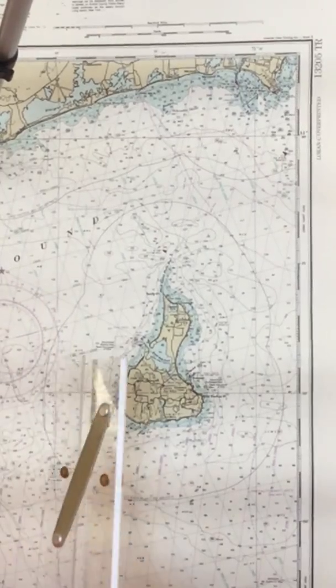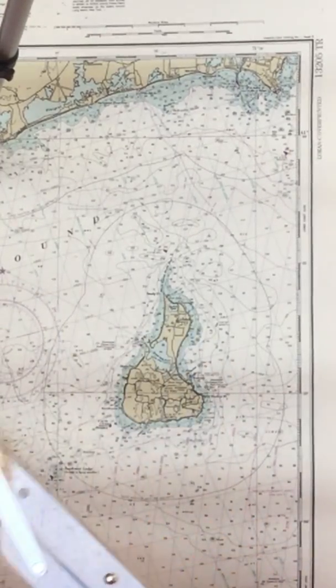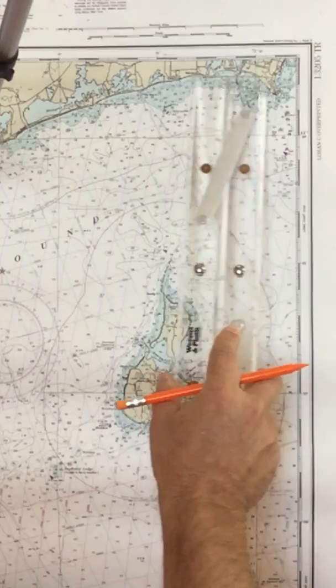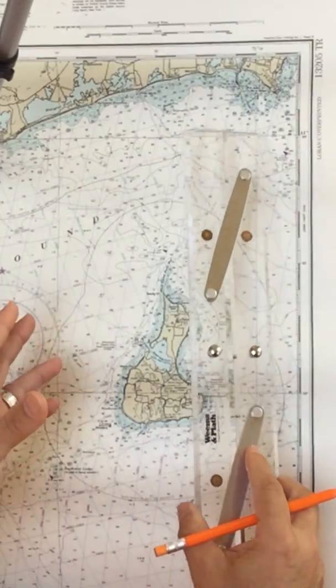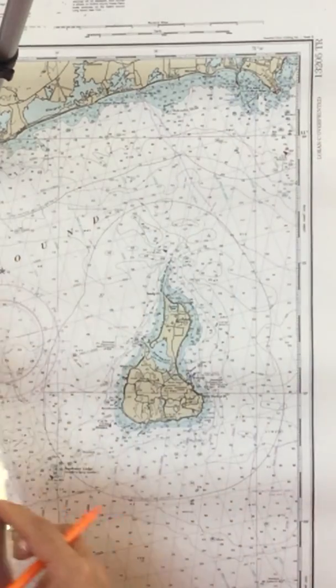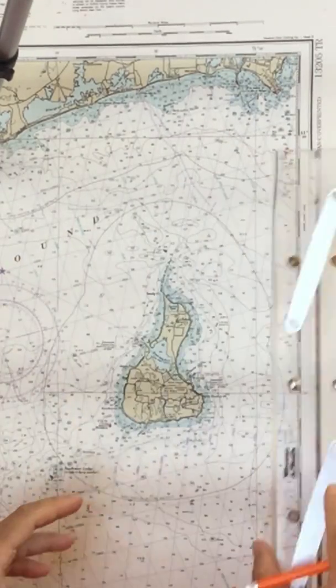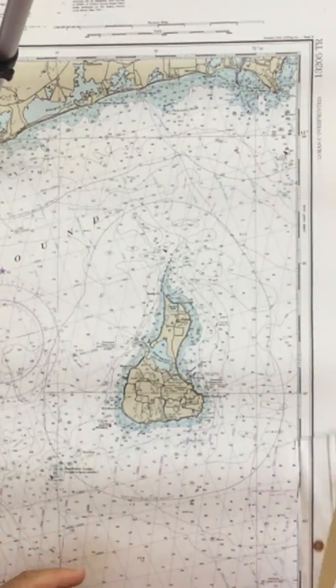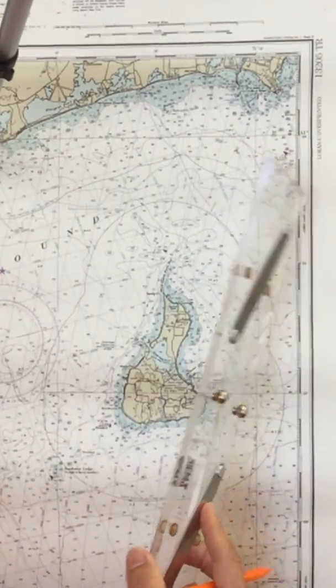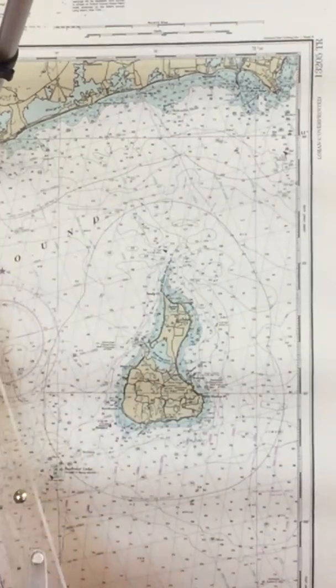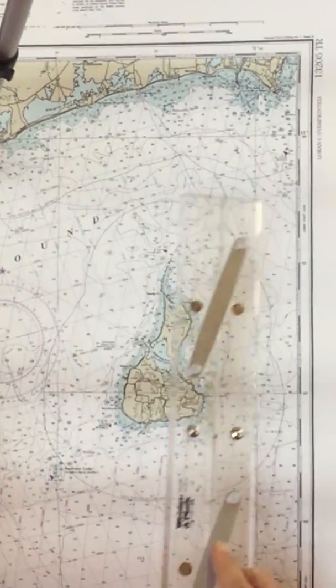So when I'm looking for a position on a chart, I like to look at the longitude first because my position is going to be on the right side of the chart, maybe it'll be on the left side of the chart. We have scale of latitude on both sides of the chart. So I like to determine which side of the chart I'm going to be using before I start making any marks.